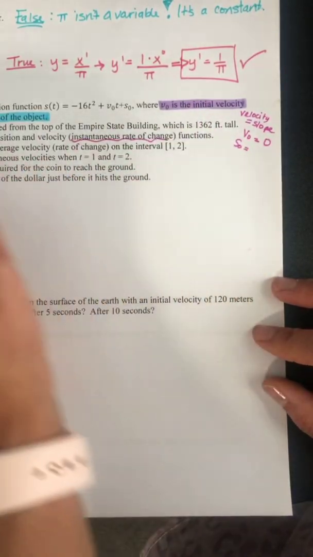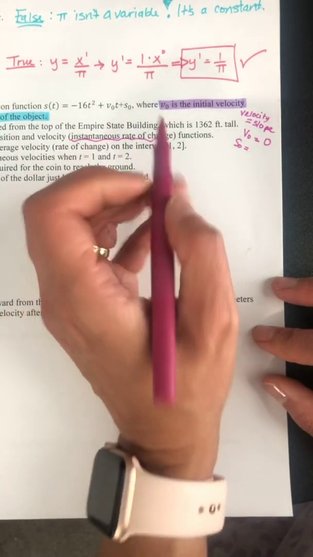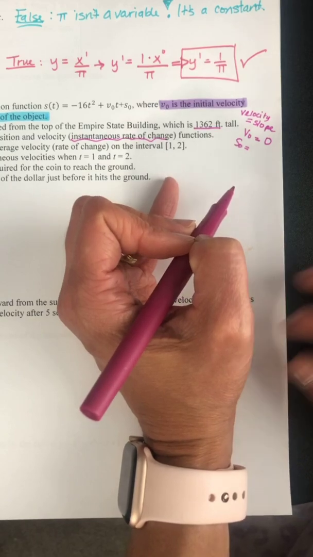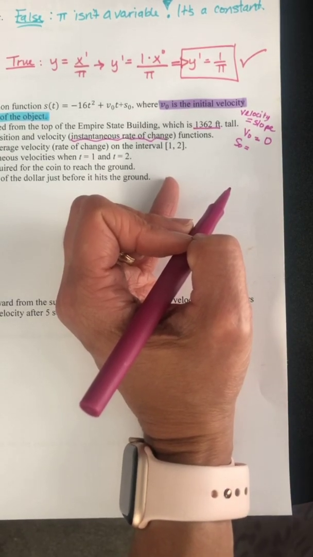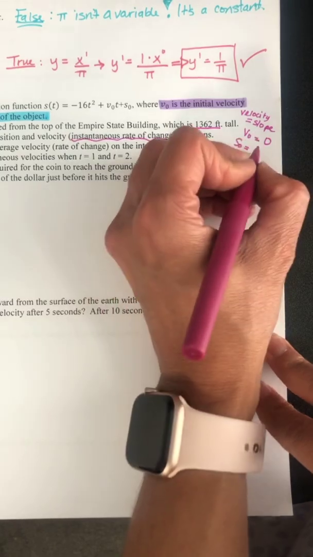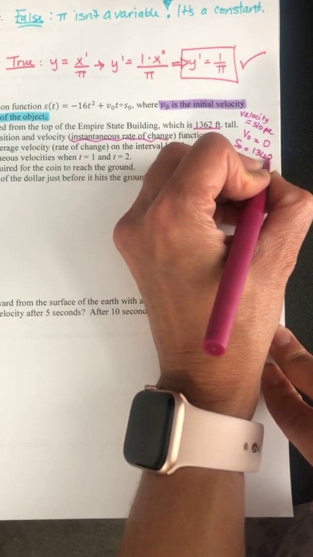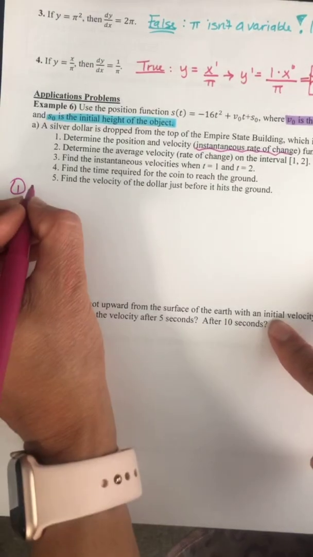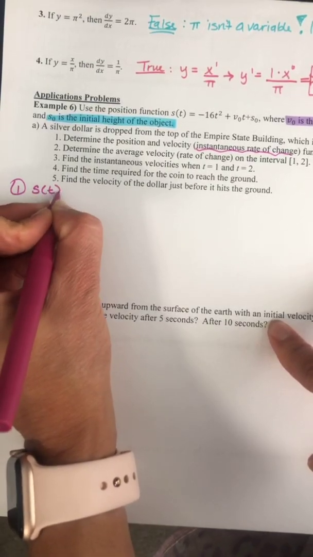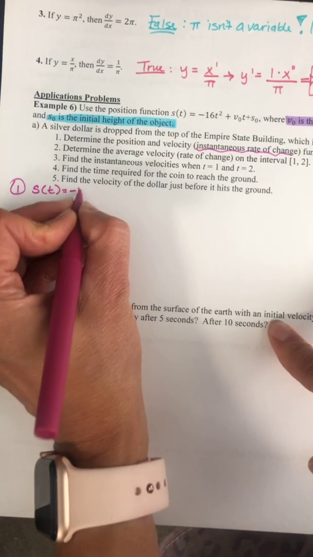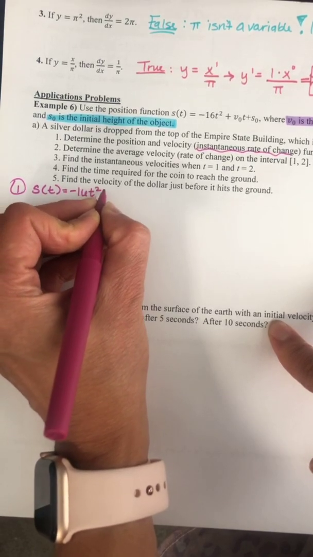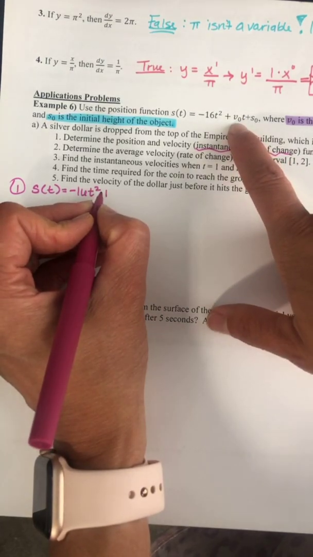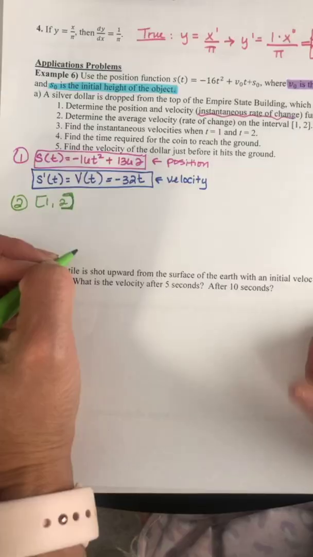S naught is the initial height of the object, and the height that it's starting off with is that 1,362 feet, because that's how tall we are up on the Empire State Building before we drop this coin. So 1362. Okay, so we know what we can plug in now. For our position function, S of t, it's going to be negative 16 t squared, and then since the v naught is 0, 0 times t is 0, wipes that term out.